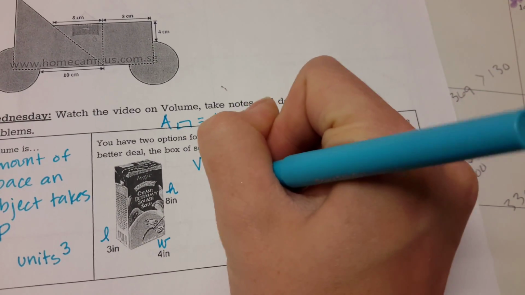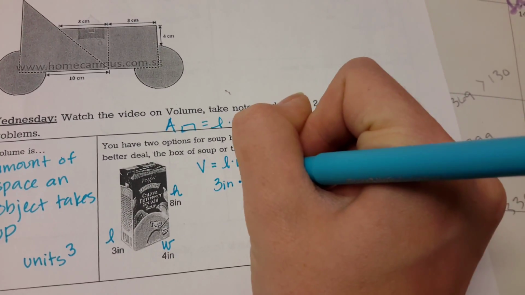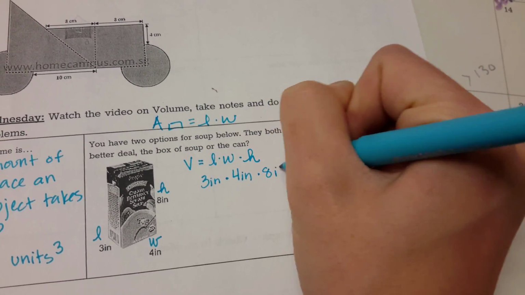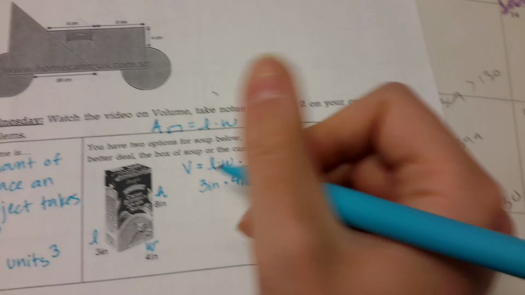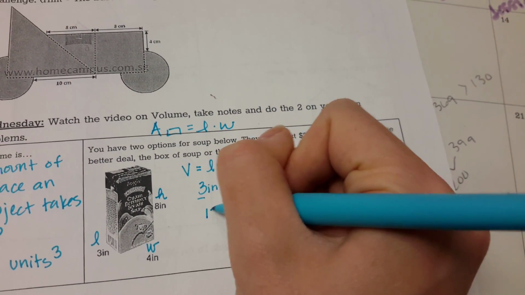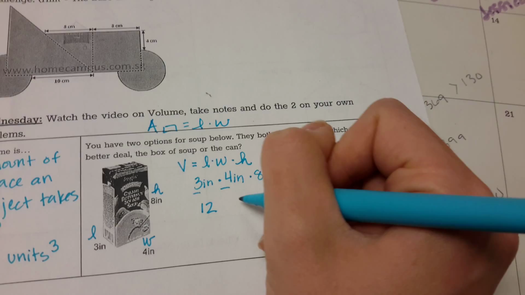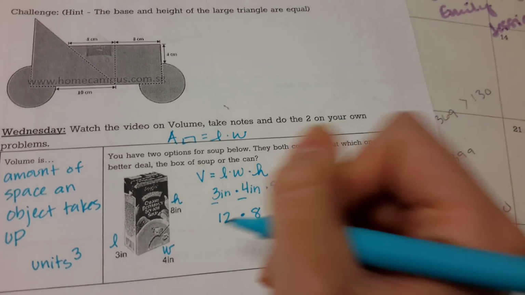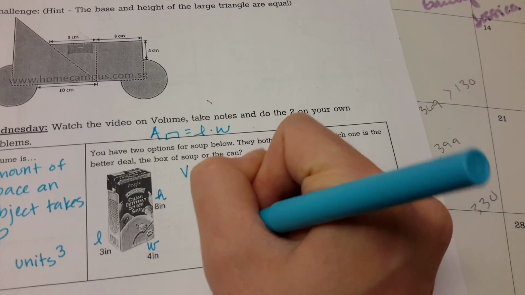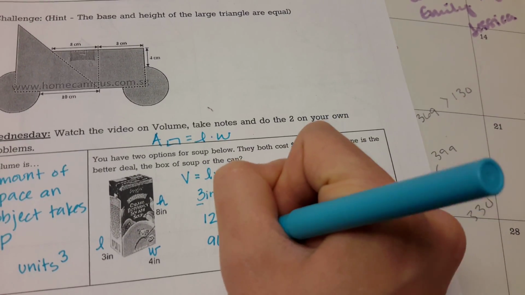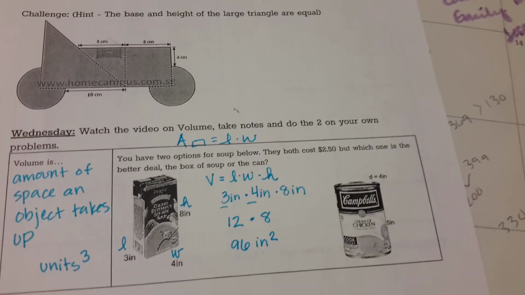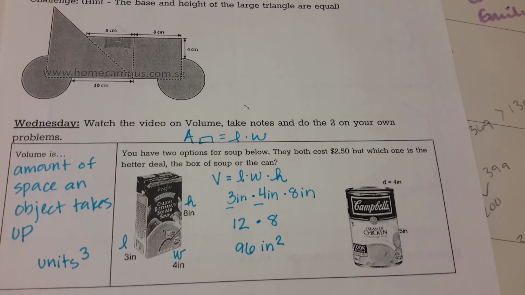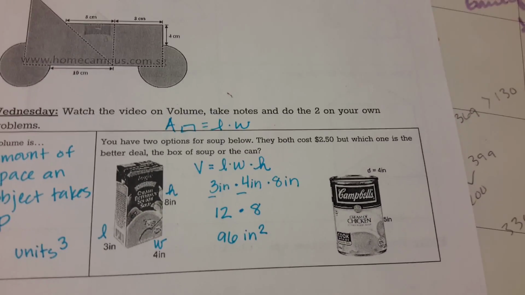My length is 3 inches times my width, 4 inches, times my height, 8 inches. So 3 times 4 is 12. And we need to bring down our times 8. 12 times 8 is 96 inches squared. So that is how much soup we have in our box.